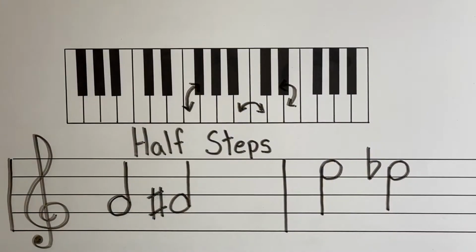Now it's time to answer our question: what is a half step and what is a whole step? In order to know the difference between half steps and whole steps, we have to know the definition for both a half step and a whole step. We talked about half steps in our last lesson, but I'm going to explain it again really quickly.